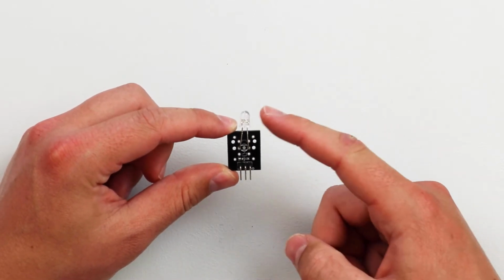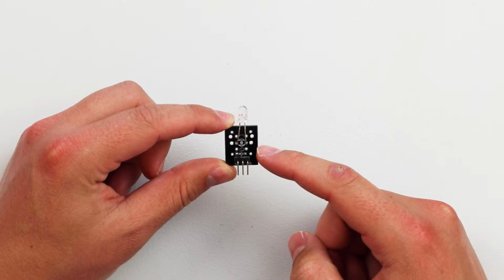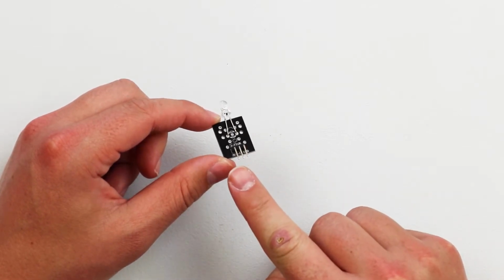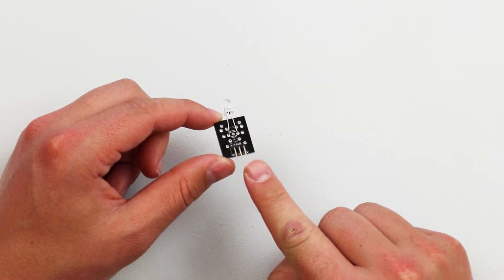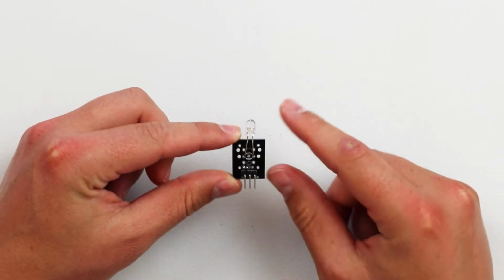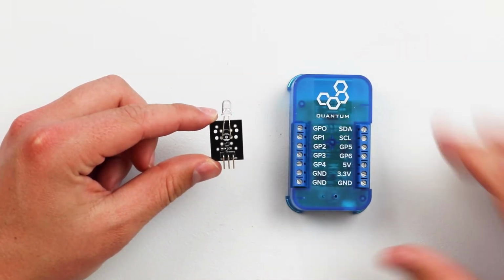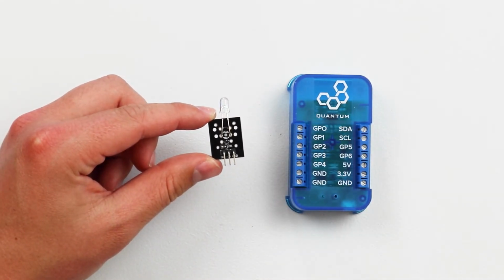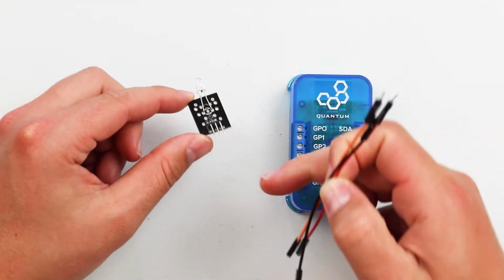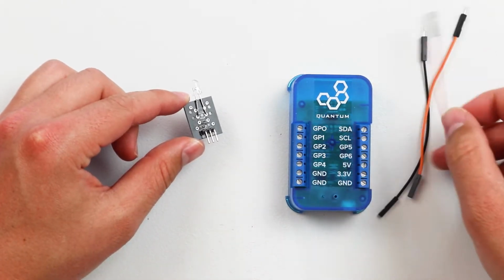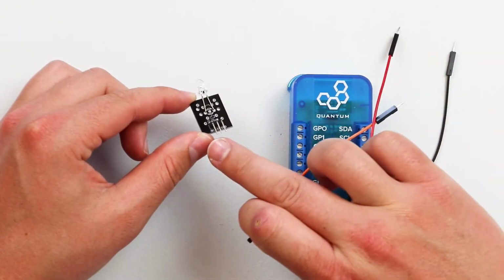As you can see, it's just one emitter onto a PCB with a 10K resistor and 3 pin headers, one for the signal, one for 5 volts, and one for ground. So let's go ahead and take this and connect it to our builder base here. What we'll need are 3 male to female jumper wires that will connect from the pin headers to the terminals on the builder base. We'll start with the signal pin on the very left here.